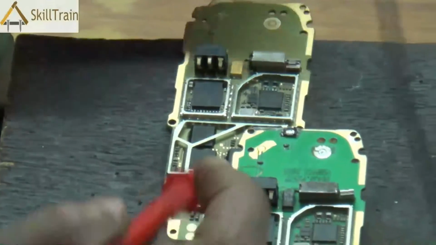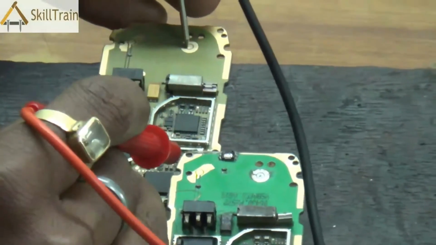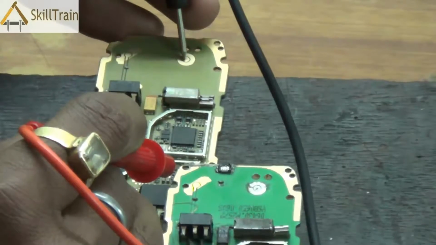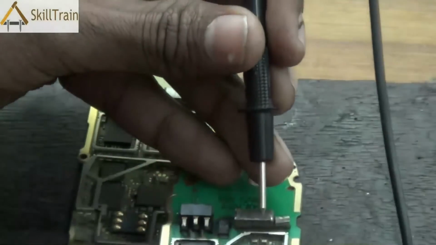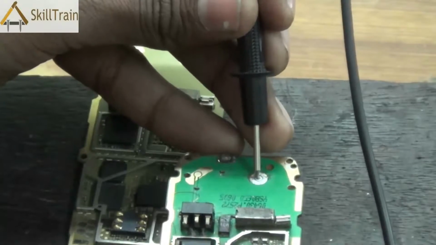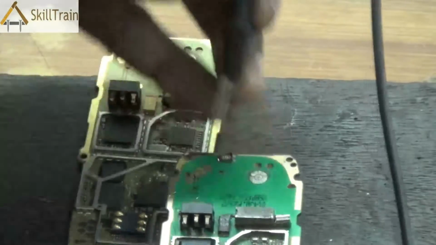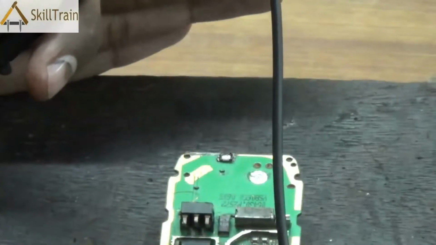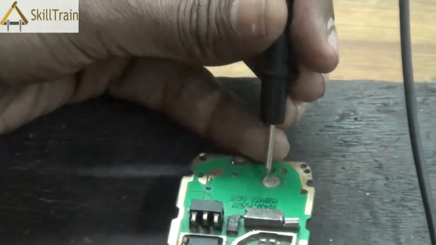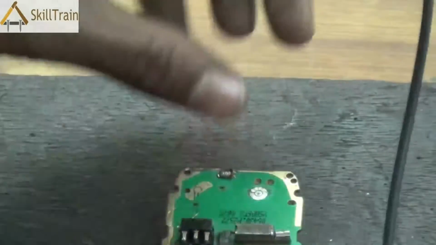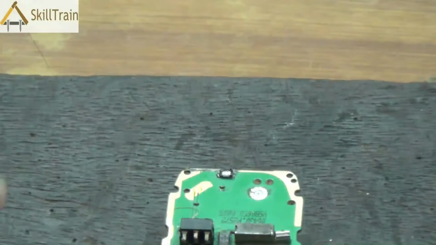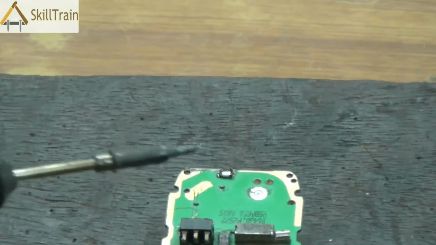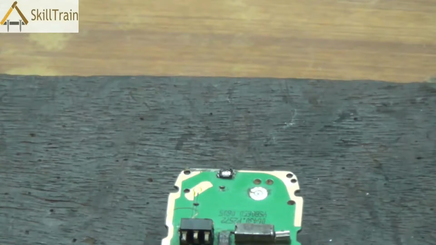So, let us now place the tips of the multimeter on these 2 ends and check whether we can hear a beep. Let us touch it and see, you can hear the beep, whereas on this PCB when we place it, there is no beep. This basically means that the connection between these 2 points is not in place and has been disconnected for some reason. And since there is no continuity, obviously the ringer IC is not able to send the respective signals to the ringer. So, let us go ahead and place a jumper on the board now.